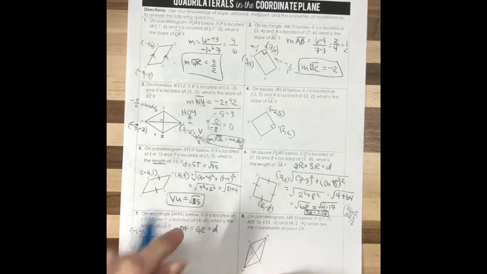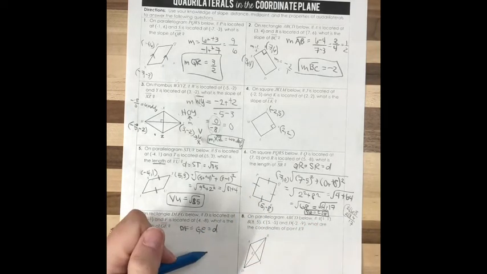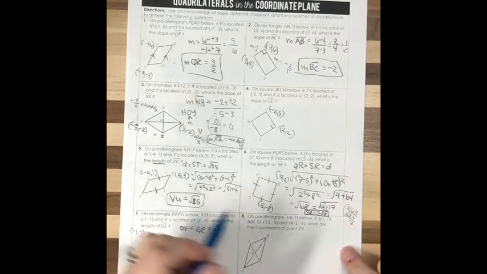So just use the distance formula, and just check to see if there's any perfect square factors, okay? So I'm going to have you do that one, practice on your own.